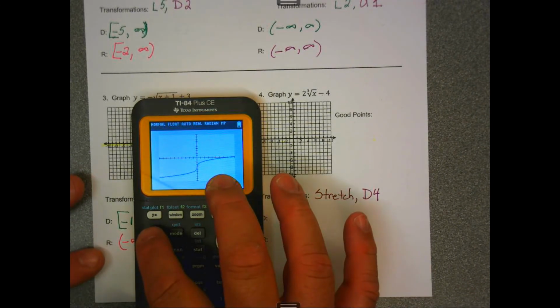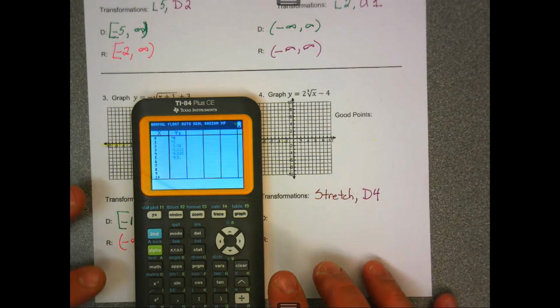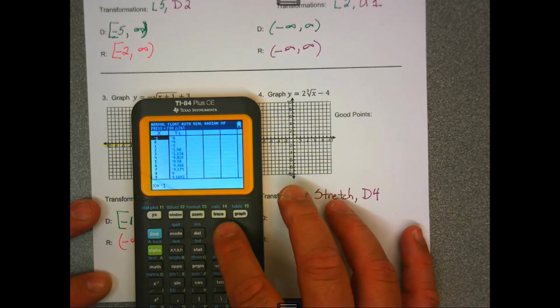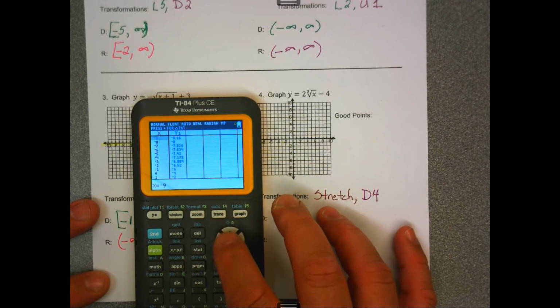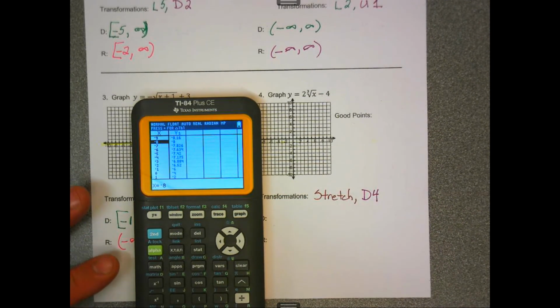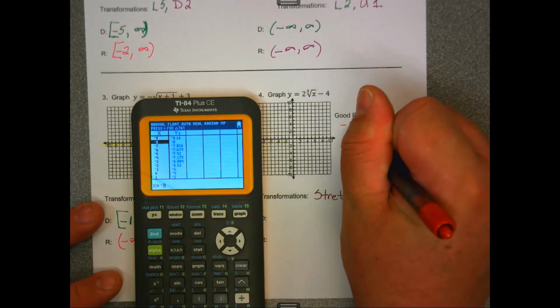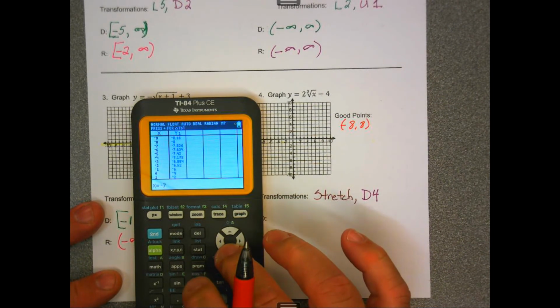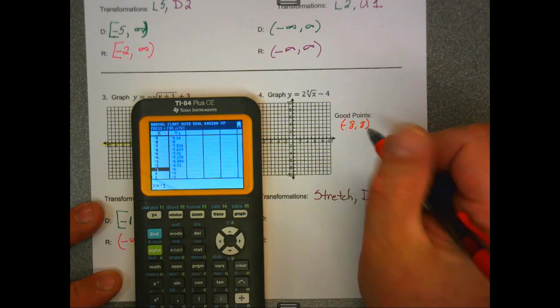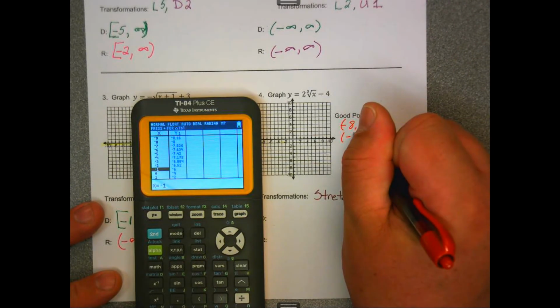Going to get some good points. Second graph. Let's see if we can. Oh, negative 8, negative 8. We'll start there. Let's see, what else do I have? Negative 1, negative 6.